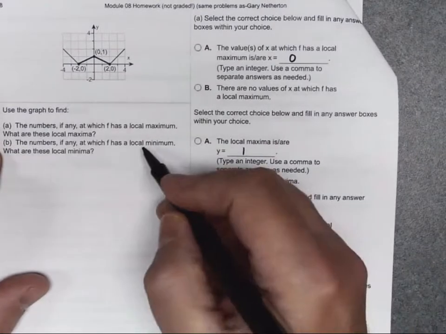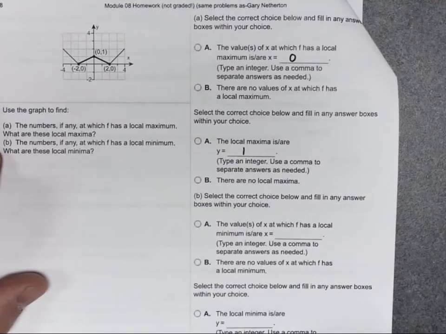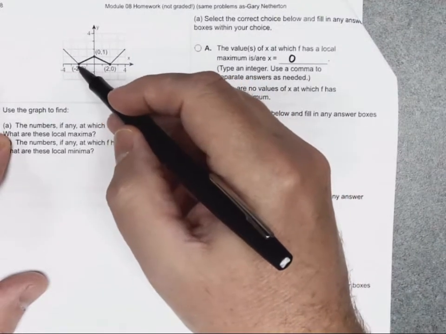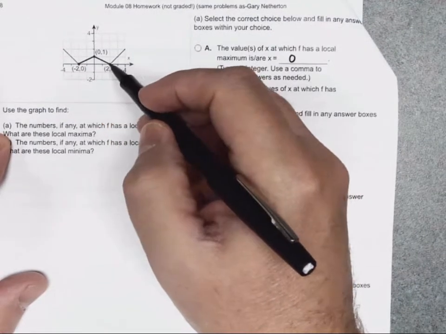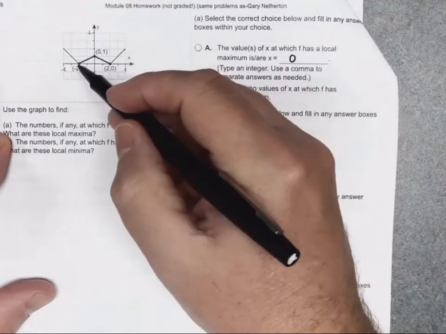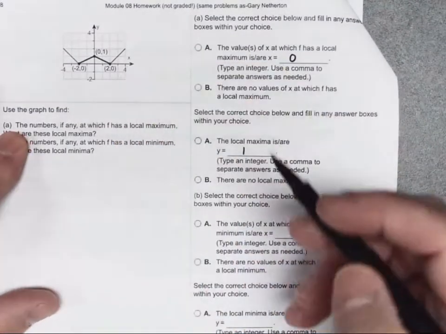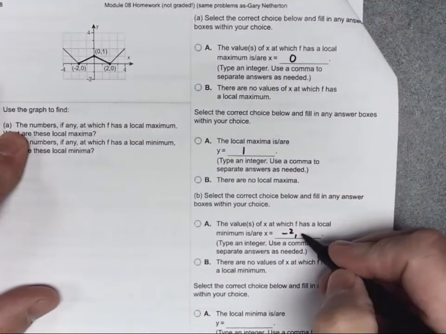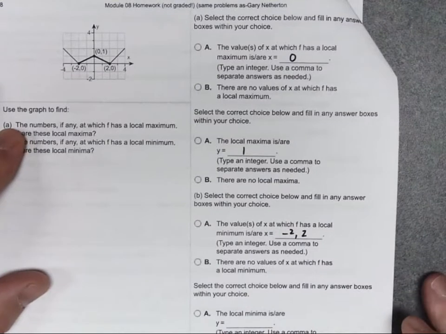Now for B, they're asking about the minimums, the local minimums. Minimums are like the bottom of the valley. Looks like I have two minimums. And the first thing they ask is, what are the values of x for the minimums? Well, the first one is at -2, and the second one is at 2. I actually have two minimums.